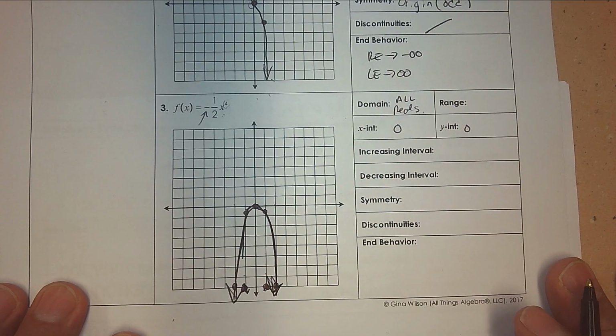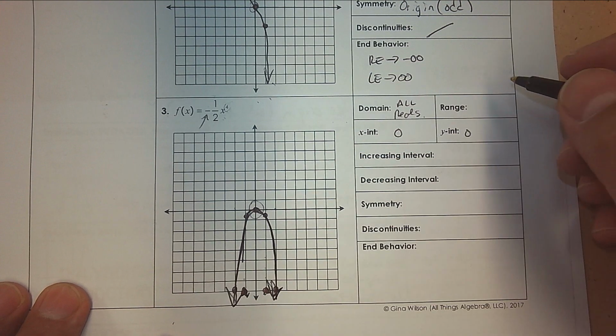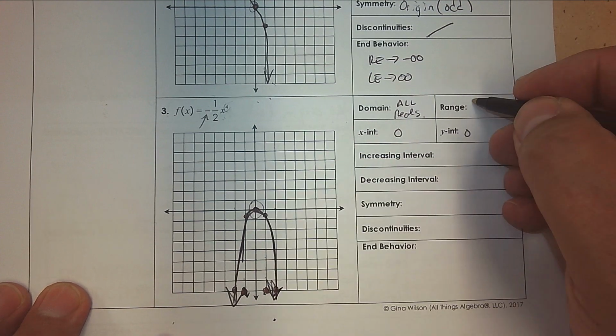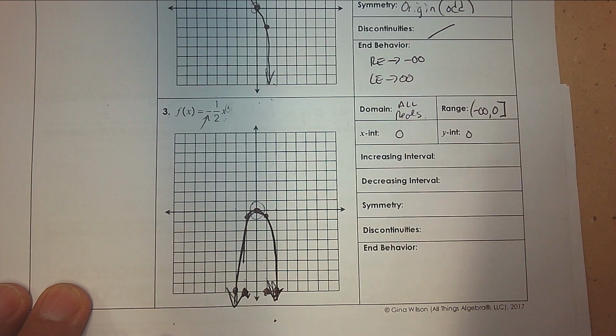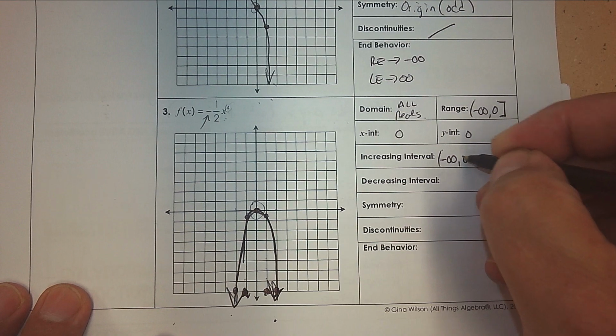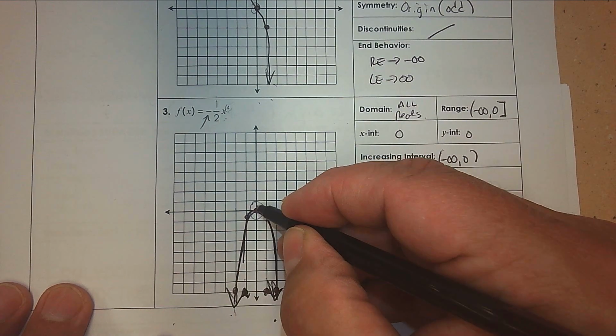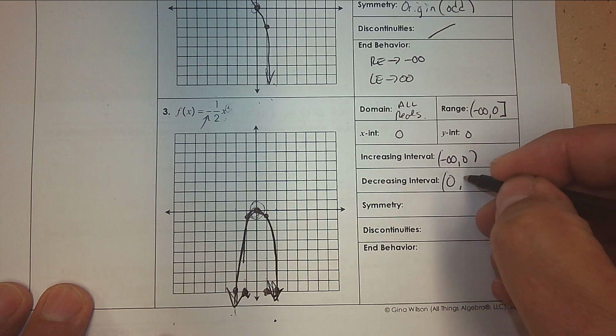There it is. Sketch the best I can. The range, notice we have a top, so we go bottom to top. So the bottom is negative infinity and it goes to the top, which is 0. Increasing, well, we start increasing. It goes from negative infinity to 0. So it starts increasing. At what x value does it change and then decrease? So it decreases from 0 to infinity.